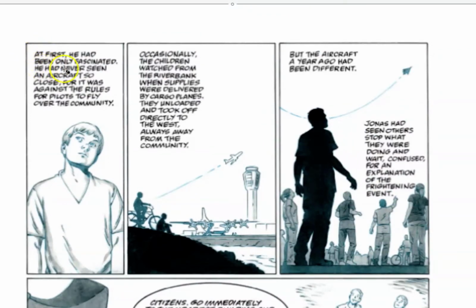So on the next page, it says at first he had only been fascinated. He had never seen an aircraft so close, for it was against the rules for pilots to fly over the community. So it's not that an airplane is strange, it's just they're not supposed to fly over communities. And he was at first just curious about it. And it says occasionally the children watched from the riverbank when supplies were delivered by cargo planes. So they do have planes come regularly and they can go see them.